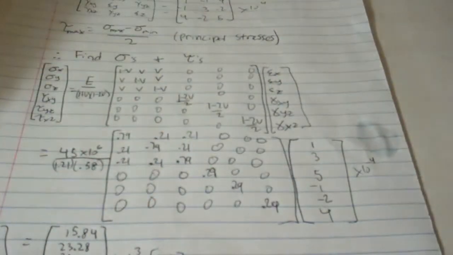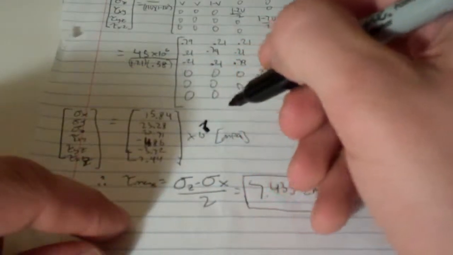So plugging in for the known values, we know the Young's modulus is 45 megapascals. We know the Poisson's ratio is 0.21, so that's 1.21, and 0.58 in the denominator. We're able to plug in for all these 1 minus v values, and 1 minus 2v values over 2. We're able to plug in for that, as well as the strains, and simply multiplying all across, we are able to determine that the stresses causing these strains are as follows, where sigma x is equal to 15.84, sigma y is equal to 23.3, and sigma z is equal to 30.7 times 10 to the 6th. These are in megapascals.